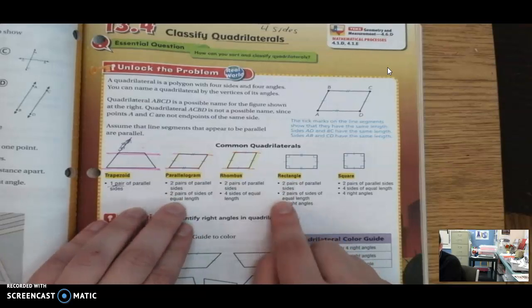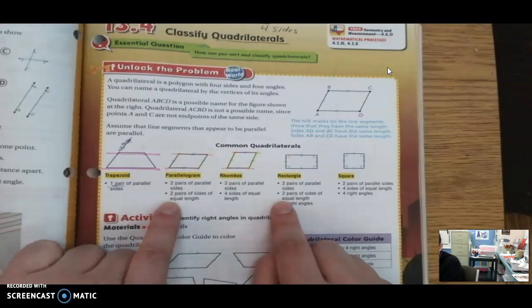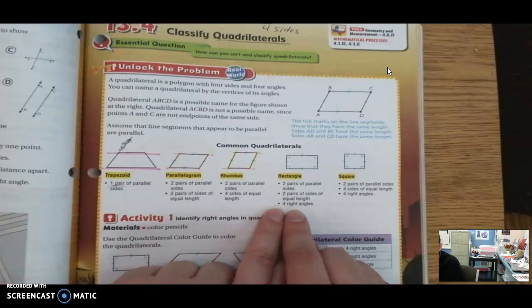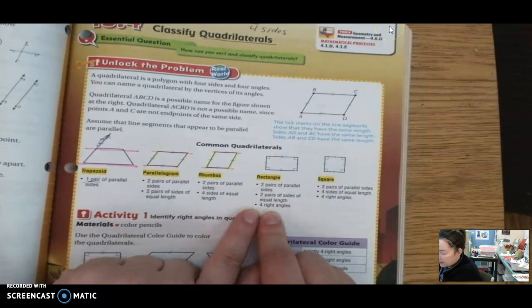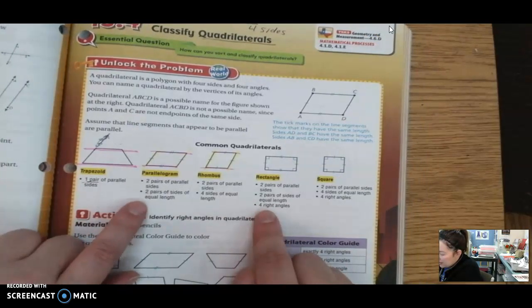So a rectangle does have the same things as a parallelogram, except a rectangle has 1 more. A rectangle has 4 right angles as well. So that's the only difference here.